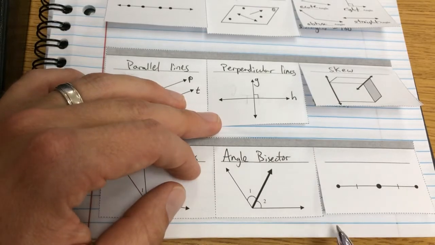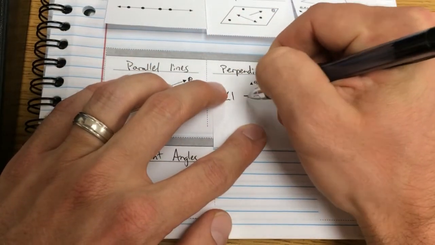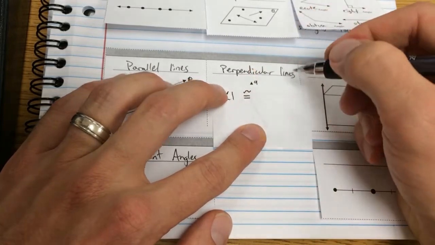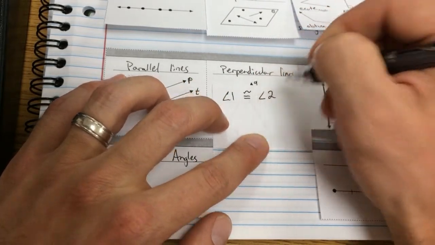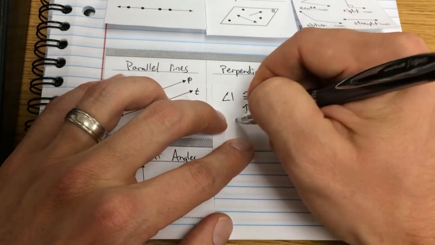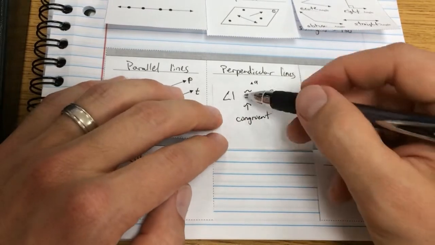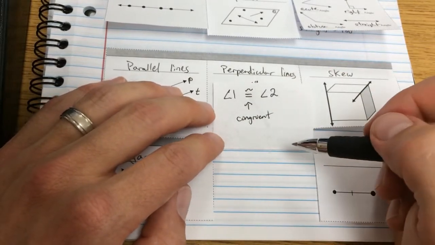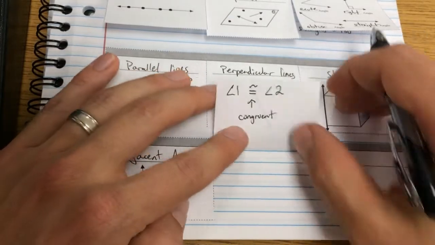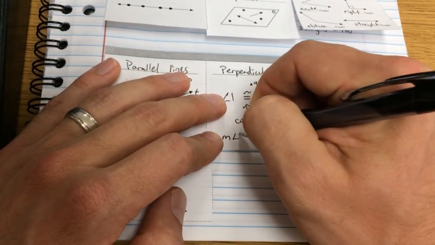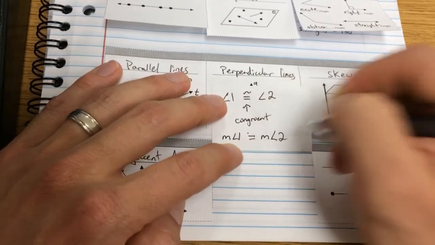There is a way to notate this, in this case, that angle 1 is congruent to, here's a new symbol, it's an equal sign with a squiggle on top. Angle 1 is congruent to angle 2. So I'm going to write that down. That symbol means congruent. If I'm talking about the measure of these angles, the measure of the angles is the exact same. So the measure of angle 1 is equal to the measure of angle 2.